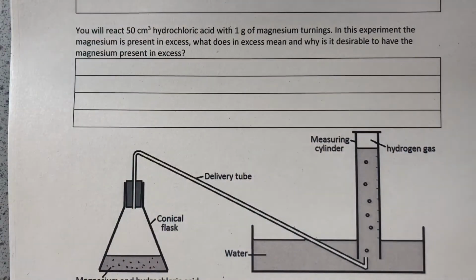There are two core practicals we need to do for rate of reaction. The first one involves a reaction that gives off a gas as a product, and we collect that gas and monitor how quickly we're collecting it, and by doing that we can make a judgment on how quickly or slowly the rate of that reaction is going.